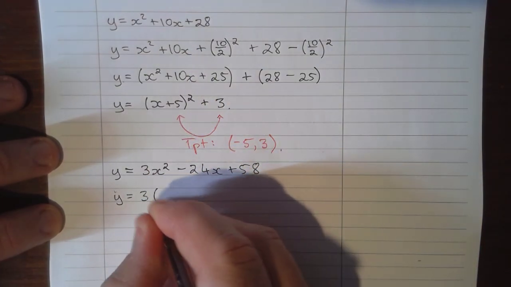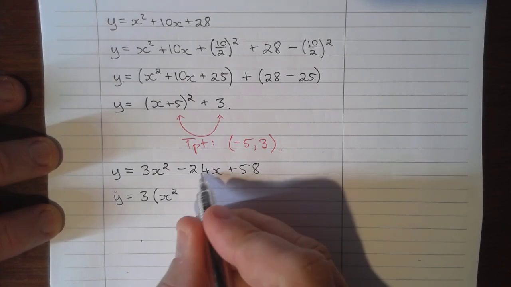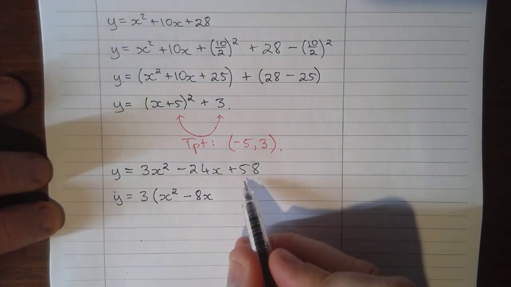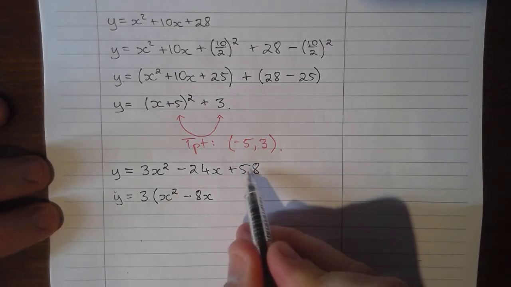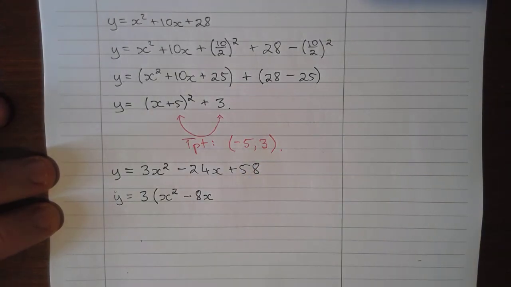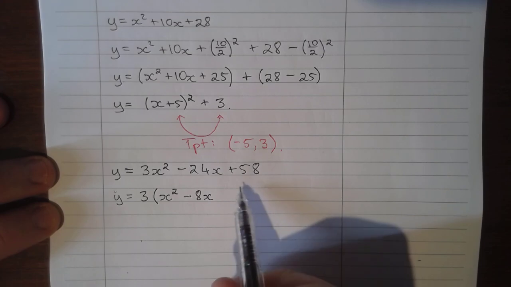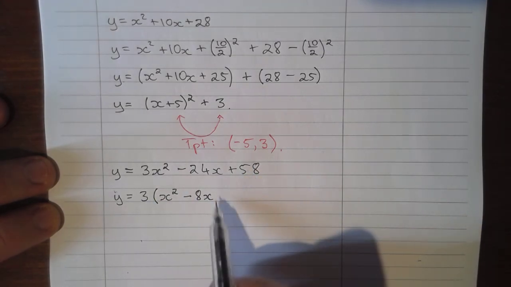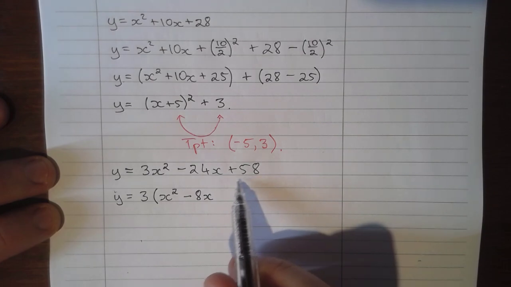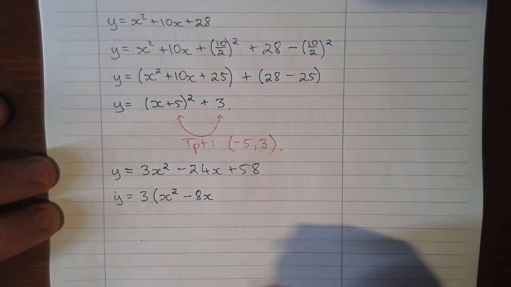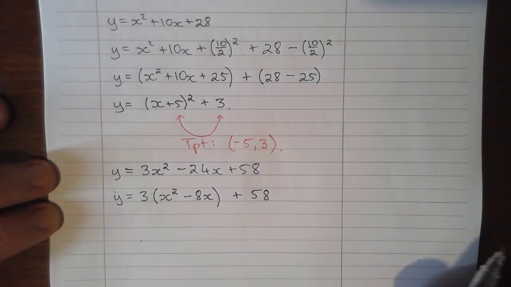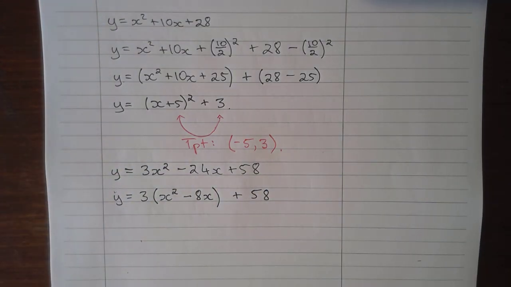So I'm going to factor out the 3, and I'm left with x squared, and taking 3 out of there leaves me with minus 8x. Whether you do it with the final term or not is a choice you'll make yourself. I tend to factor it out if it's a perfect factor, but in this case I'd be left with 58 on 3, because 3 doesn't go evenly into 58. So I'm going to close the bracket off and leave that 58 at the end. Either way you go, there are little complications that come in, so you'll see what I mean in a moment.